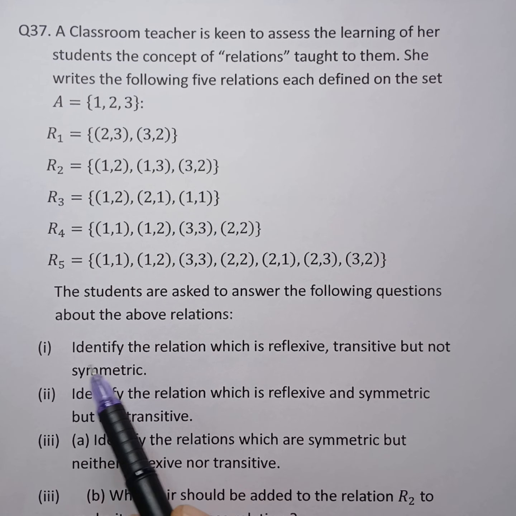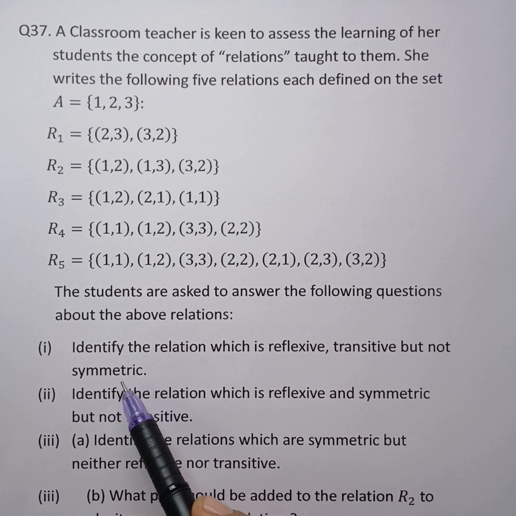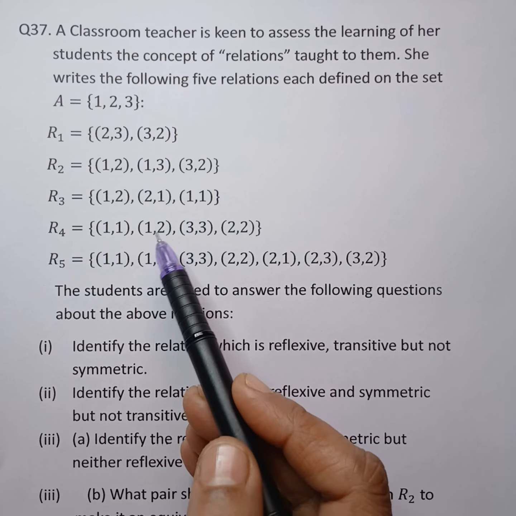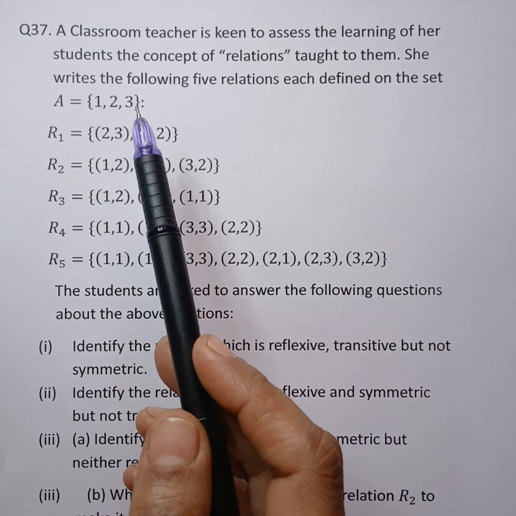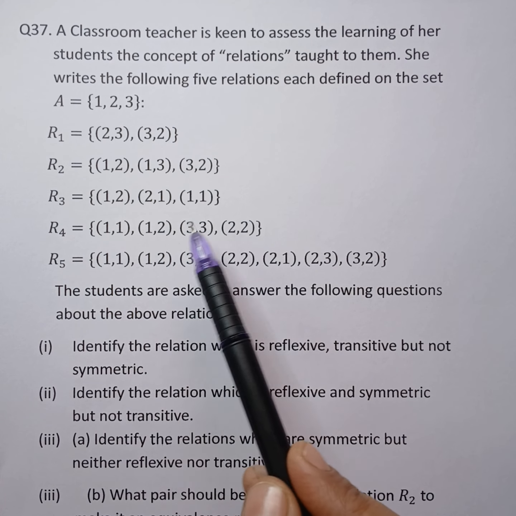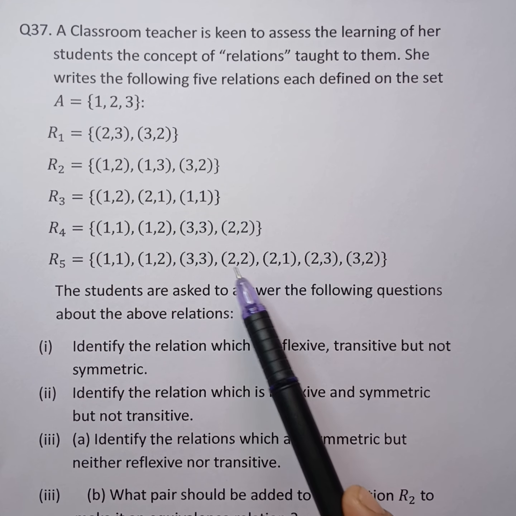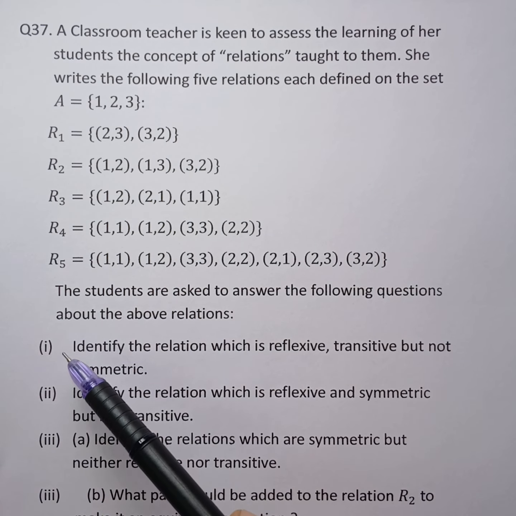Now here, identify the relation which is reflexive, transitive but not symmetric. So what would be that relation which is reflexive, transitive? In reflexive we have only these two options, because reflexive means (1,1), (2,2), (3,3) should belong to R. So only these two options are there in which (1,1), (2,2), (3,3) is there. (1,1), (2,2) and (3,3) is there in R5 as well. So these three options are not valid for the first part.